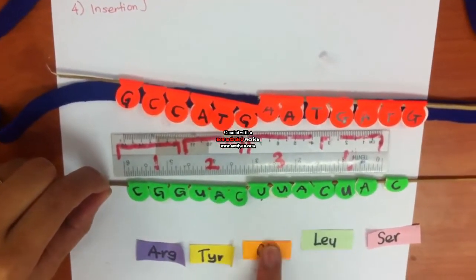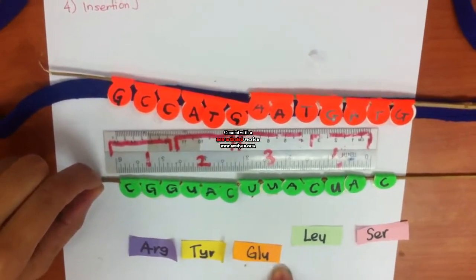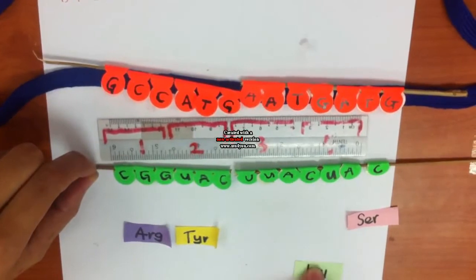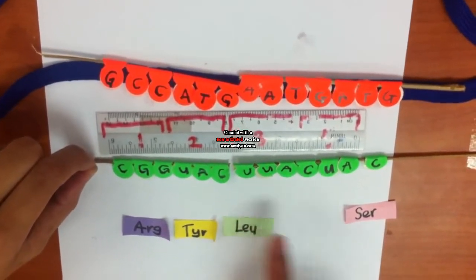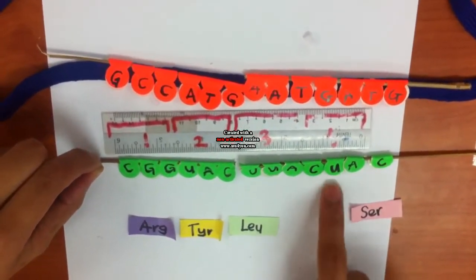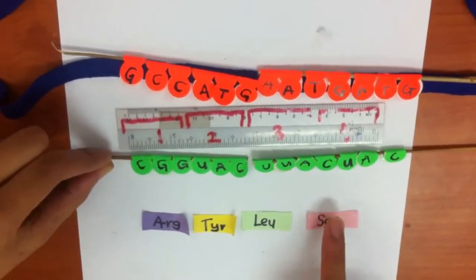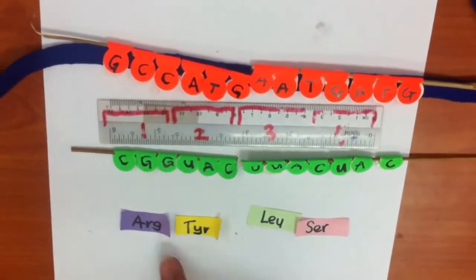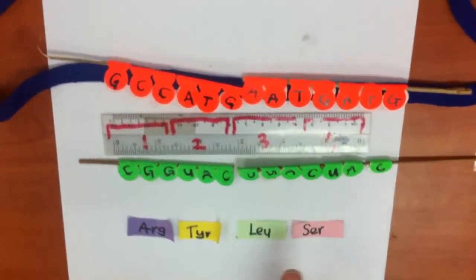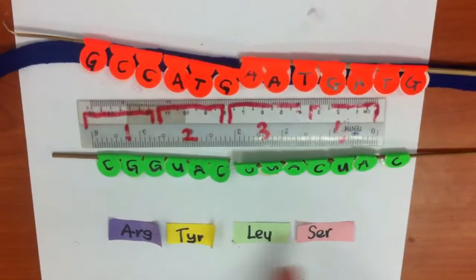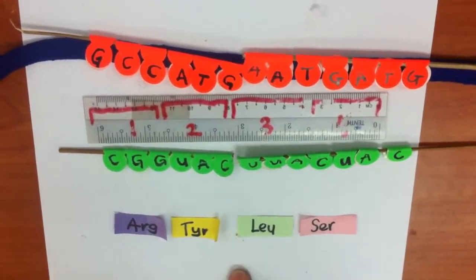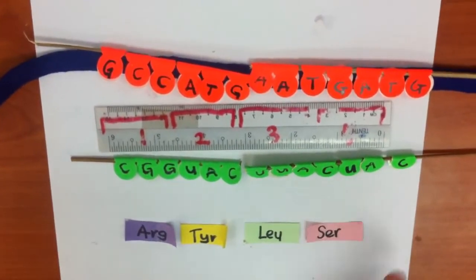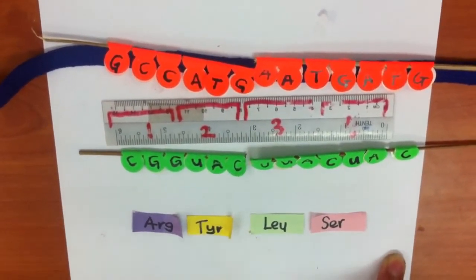But originally, it's glutamic, right? From GAG. But now, UUA will produce leucine. Okay? And the fourth codon, CUA, will produce serine. So as you can see, one glutamic acid is removed from this polypeptide chain. Okay, but the amino acid sequence behind the point of mutation is still the same, still leucine and serine. There's no changes. Only one amino acid is removed.